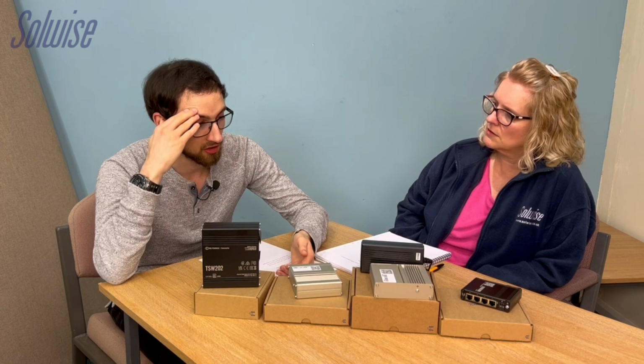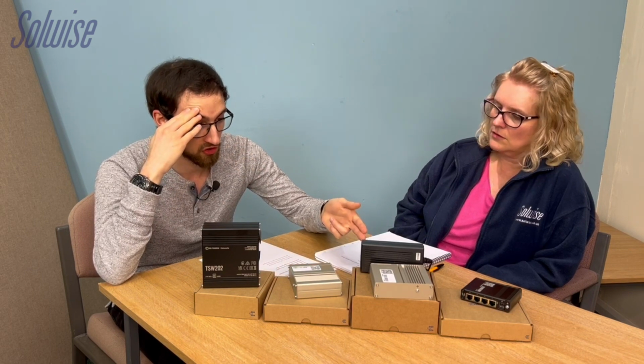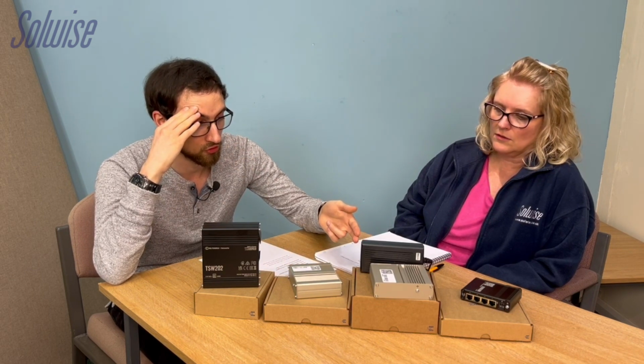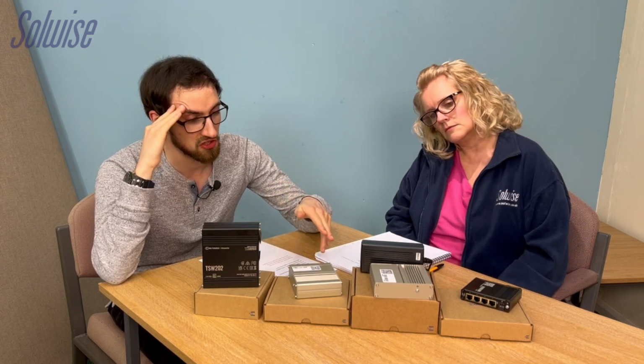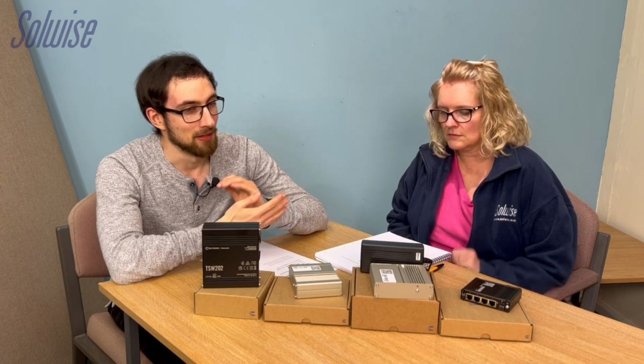So this one, the TSW 100, comes with a 30-watt power supply. And so if you plug that into this TSW 100, it has a 30-watt budget. The budget is obviously each port can only have so much power coming out of it, and how much you put in depends on how much there is to go around.